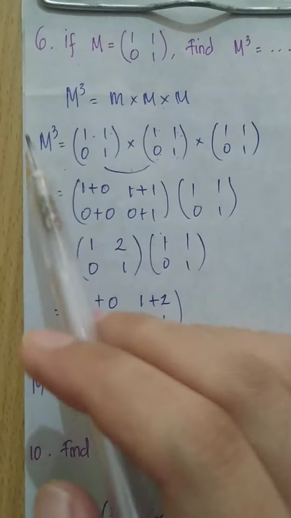X times 1 is X, plus 2 times 4. Then we make the form into a 1 by 1 matrix. So 2X plus 5, and here X plus 2 times 4 is 8. Then we got 2X plus 5, X plus 8.